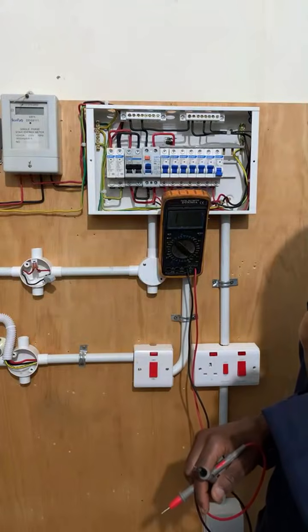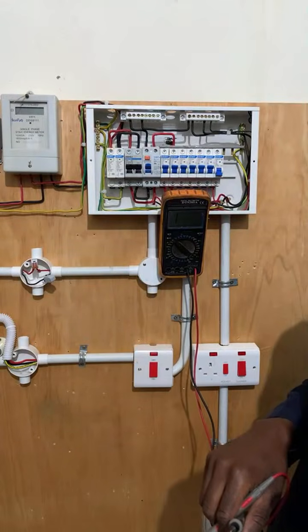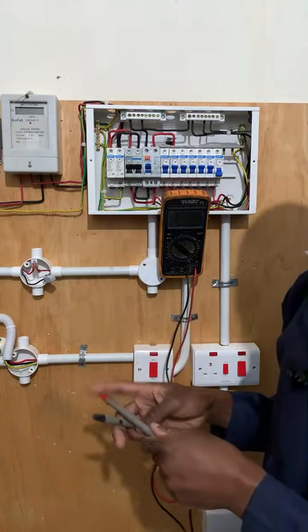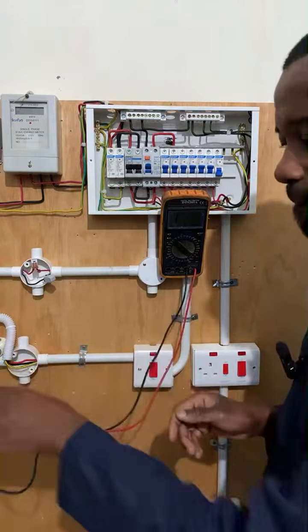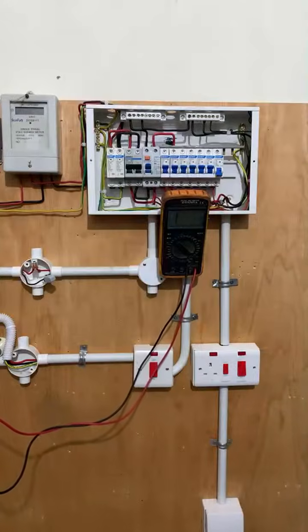Ooh, power is off, my guy. Electricity has turned off. So I will have to use my backup. Just a minute, let me get my backup. Bear with me, top bosses.